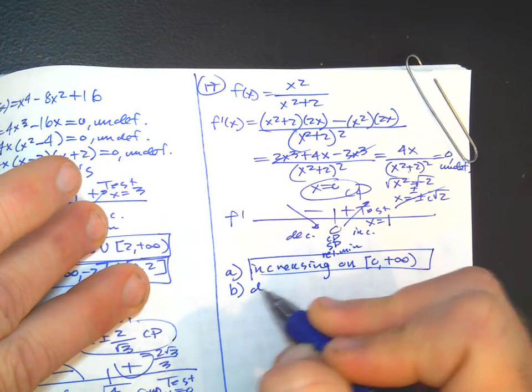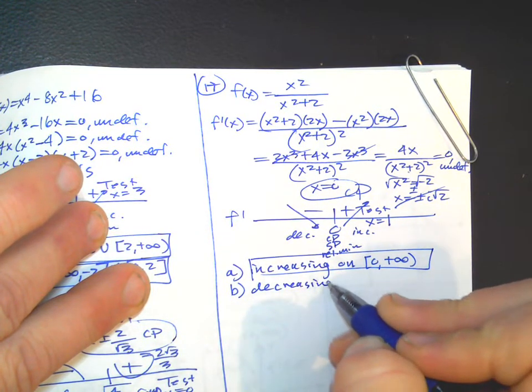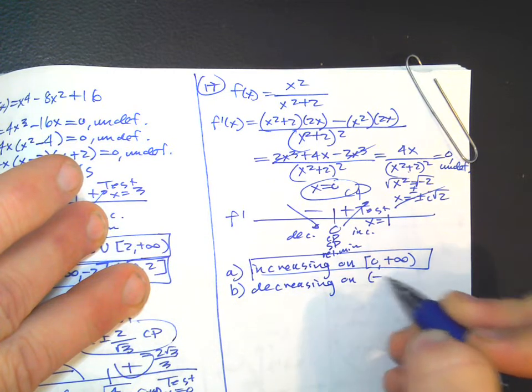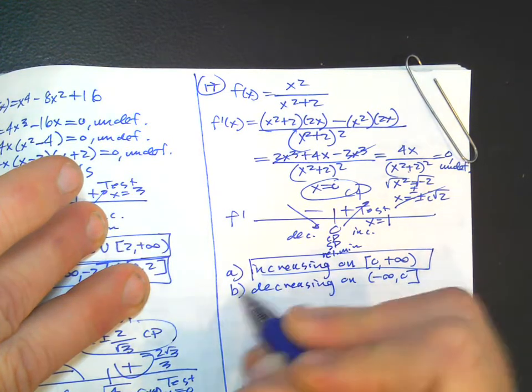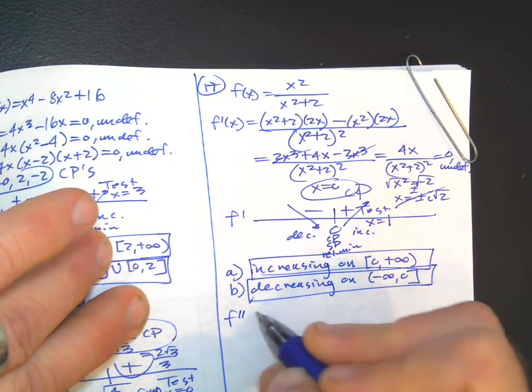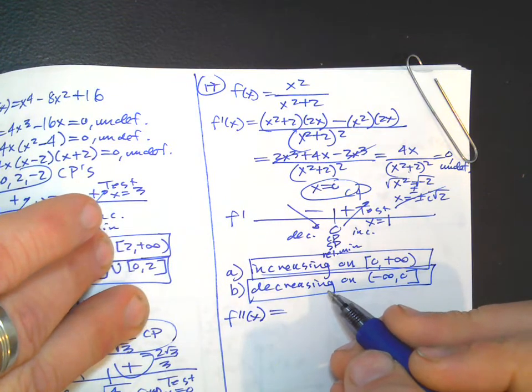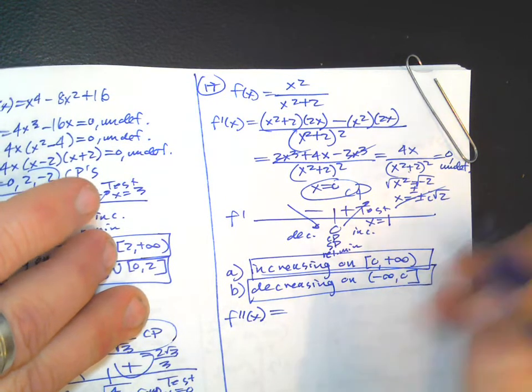B, decreasing on negative infinity to 0. Okay, so then we need the second derivative. Now, we could do quotient rule again.